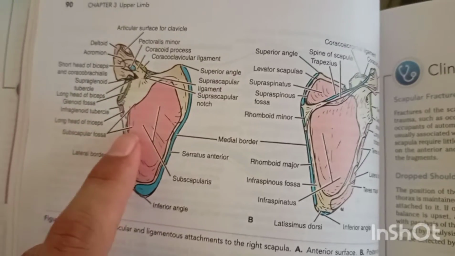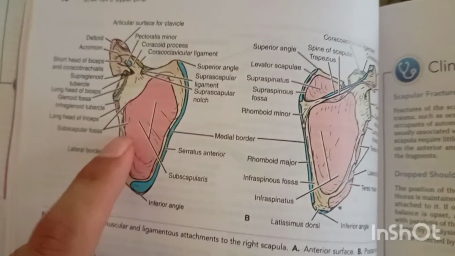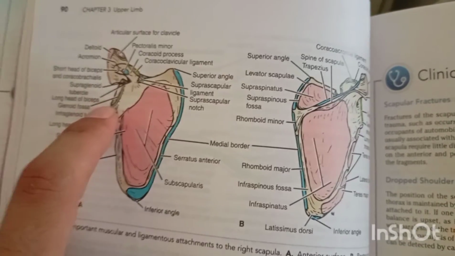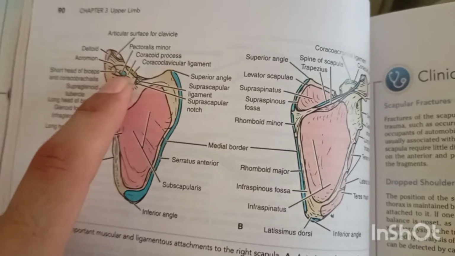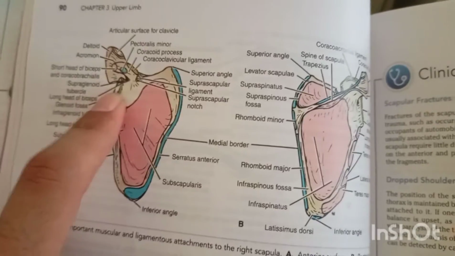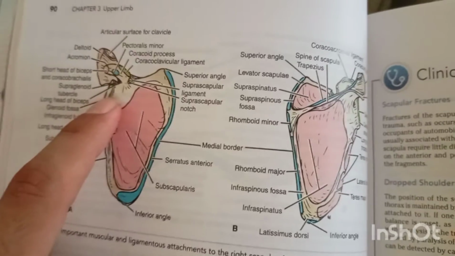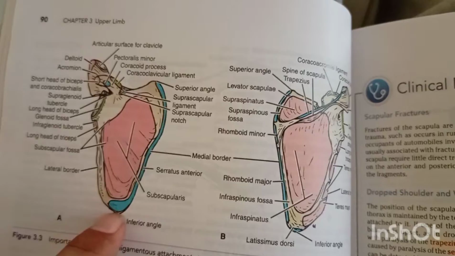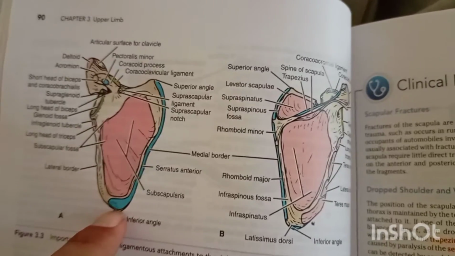A tubercle means a small outgrowth on a bone. The infraglenoid tubercle, the supraglenoid tubercle, and the center between these two is the glenoid cavity. So these were the main structural points which we should know about the scapula.